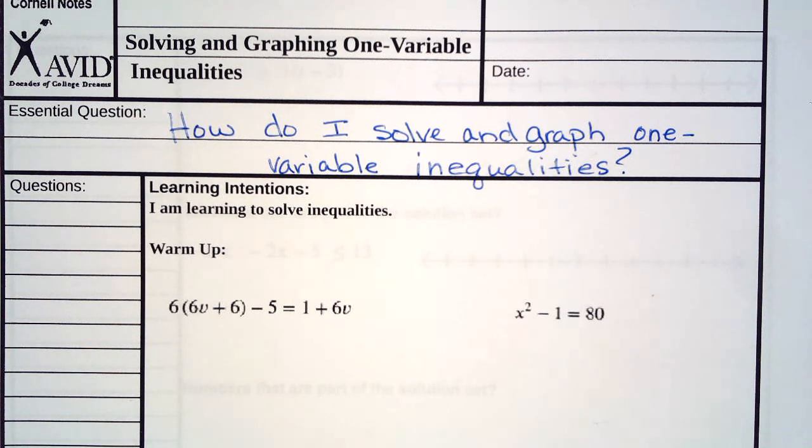Hello class, today we are going to solve and graph one variable inequalities. So your essential question is, how do I solve and graph one variable inequalities? Your learning intention, I'm learning to solve inequalities. Now, one variable inequalities means they will be on a number line.